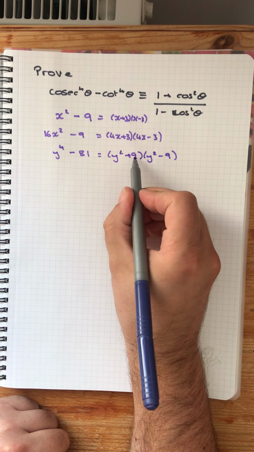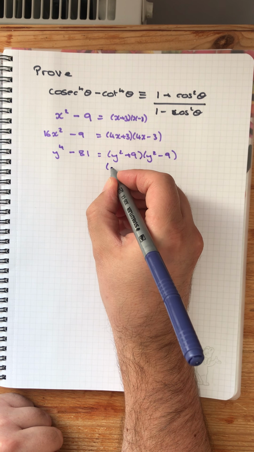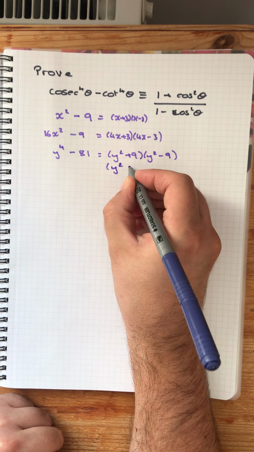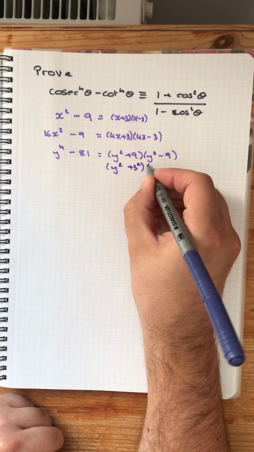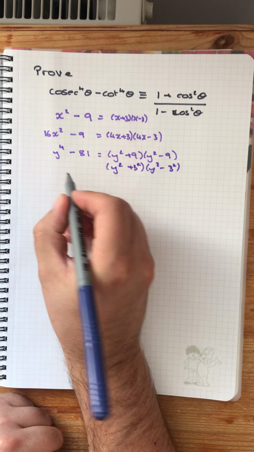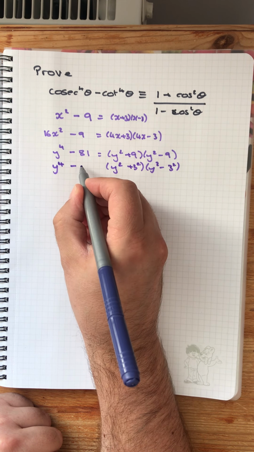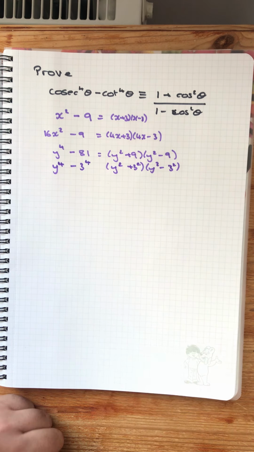Now it does happen that the 9s are also squared numbers, so that could have factorised to be y squared plus 3 squared and y squared minus 3 squared, because the question actually could have been factorise y to the power 4 minus 3 to the power of 4.